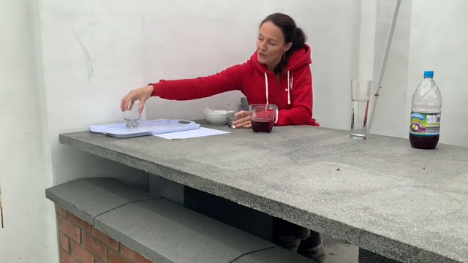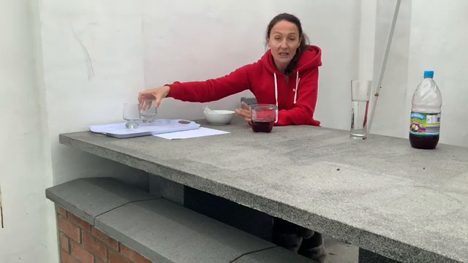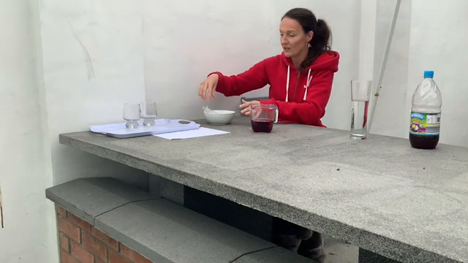So I spoke to you about important vocabulary, important words to use in questions like this so that you can score the right number of marks. The first word we want to talk about is volume.